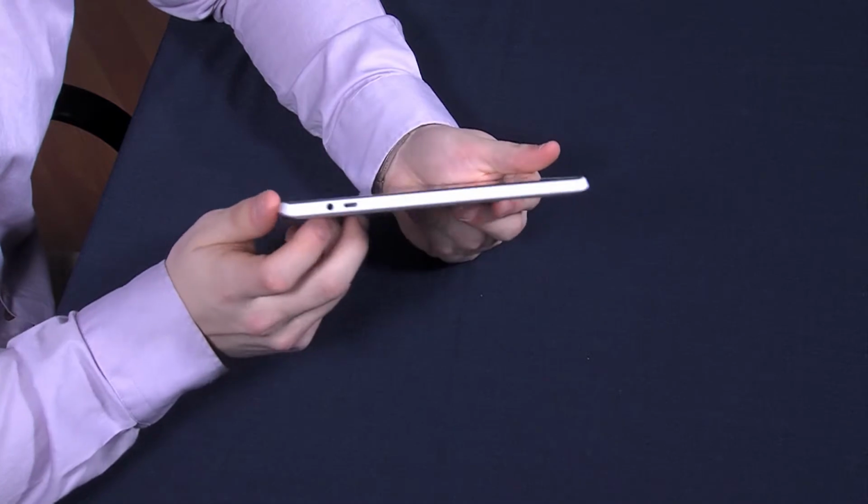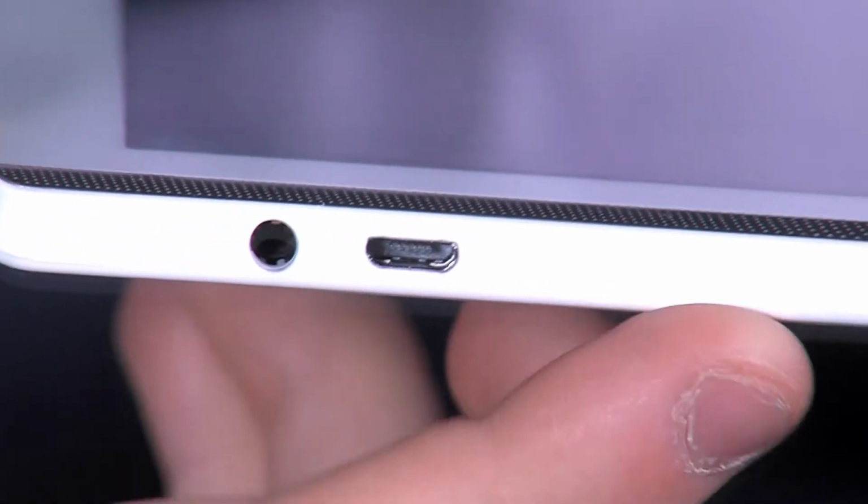Charging port. Located on the bottom side of your device, depending on the make or model.